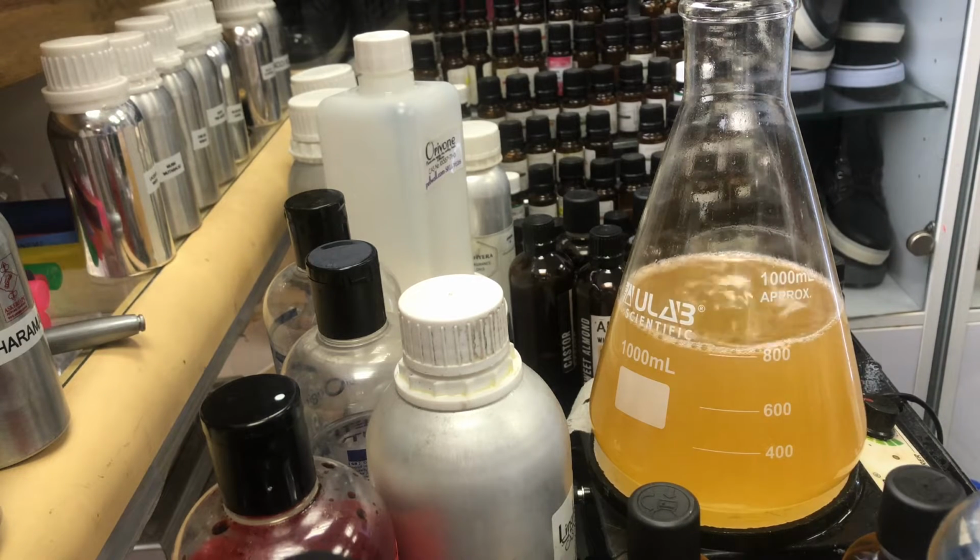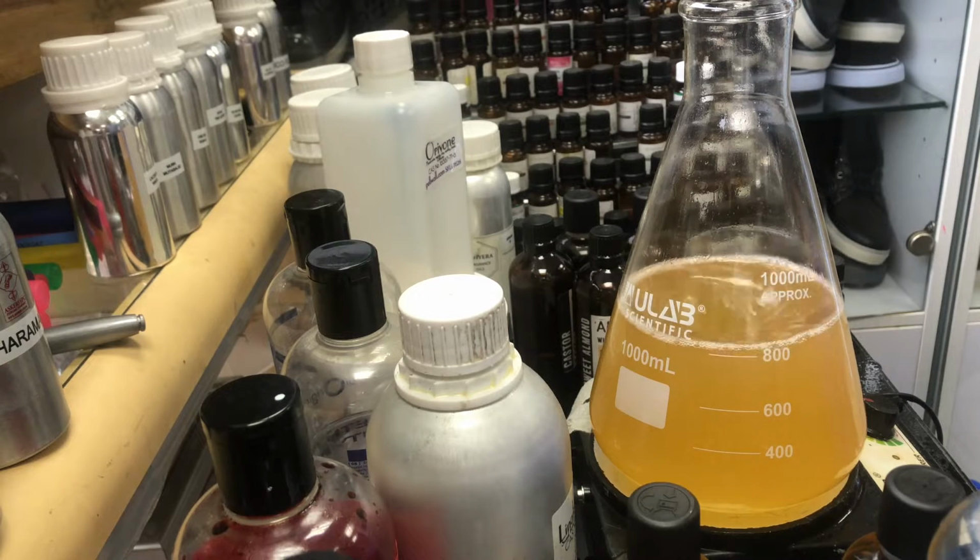Okay, the next thing we need is 25 ml of Hedione. And with that you need 10 ml of ISO Super.